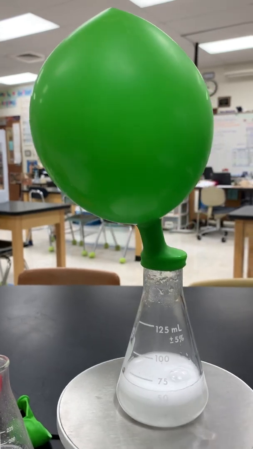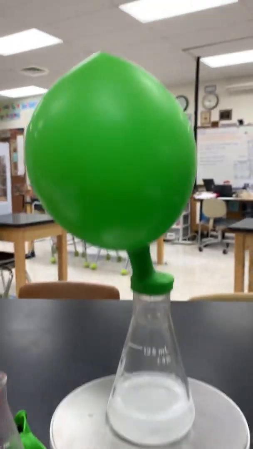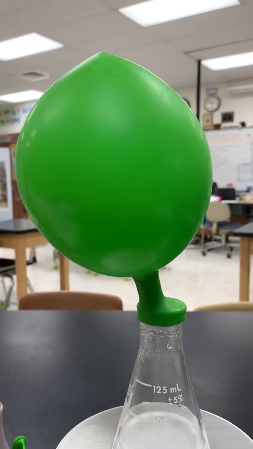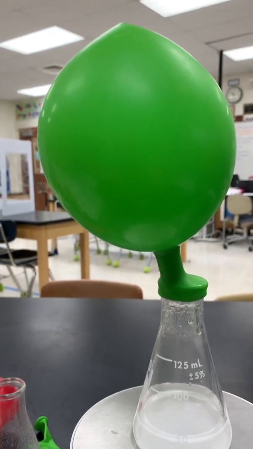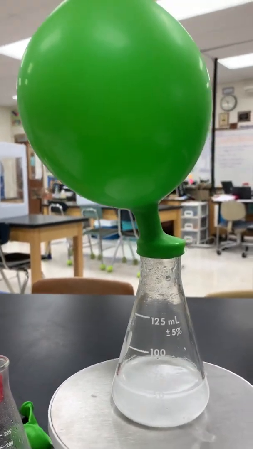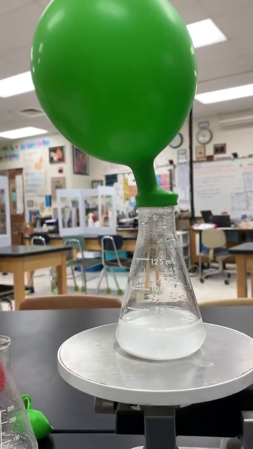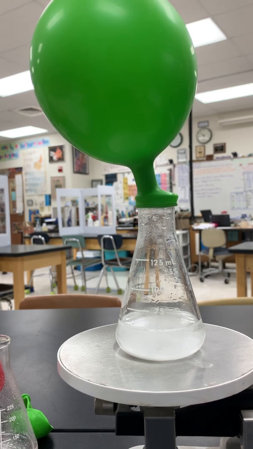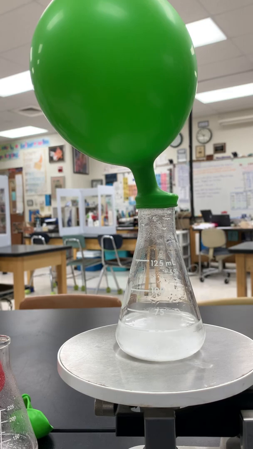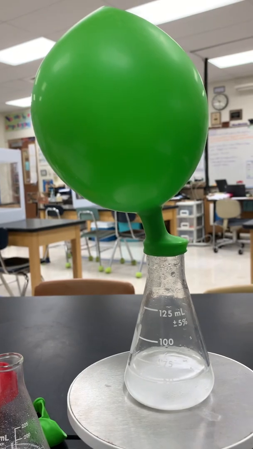Now, this is pretty darn cool. The mass this time stayed the same. We're still at 141.5 grams, which is pretty darn sweet. And one of the things that's really neat is that it's making the reaction, and it's filling up the balloon, as we can see.